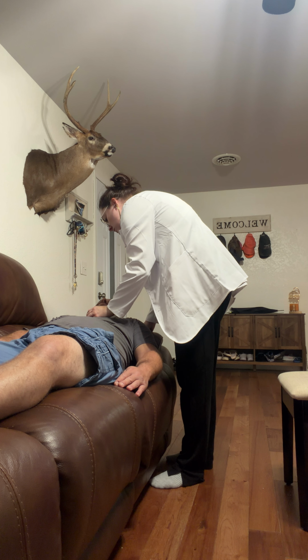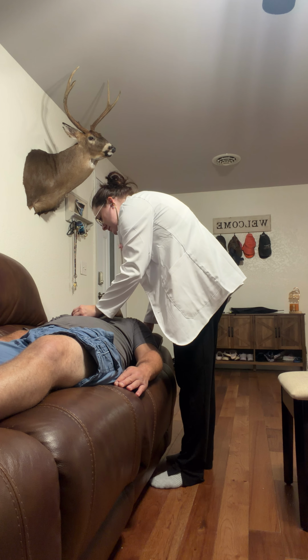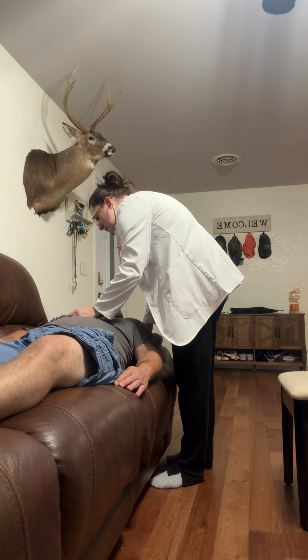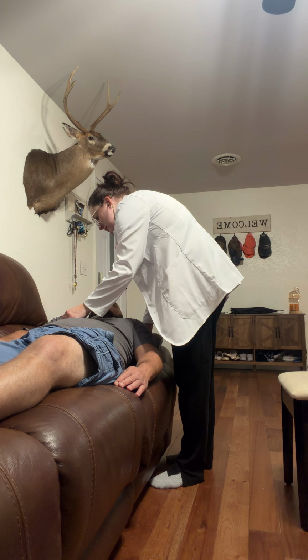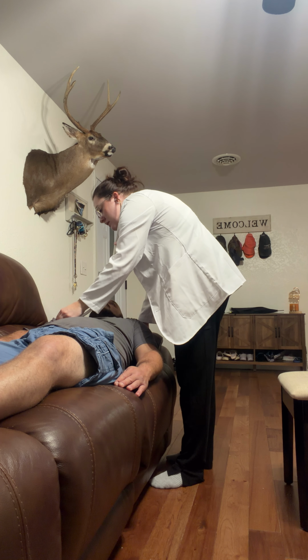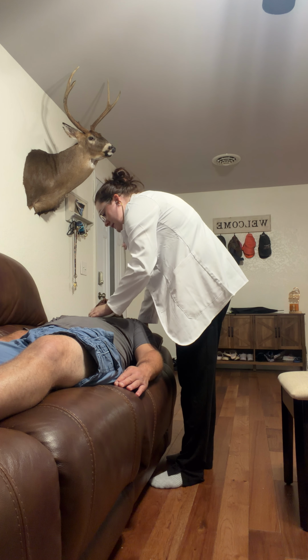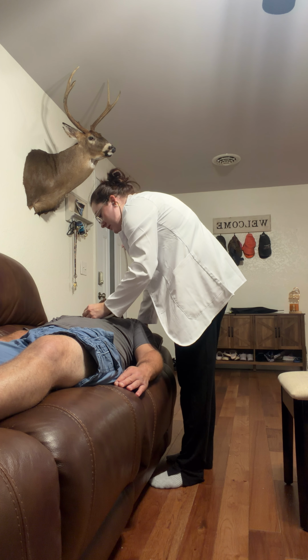In the aortic, pulmonic, Erb's point, tricuspid, and mitral valve. Now use the bell at the apex and at the 4th and 5th intercostal space.